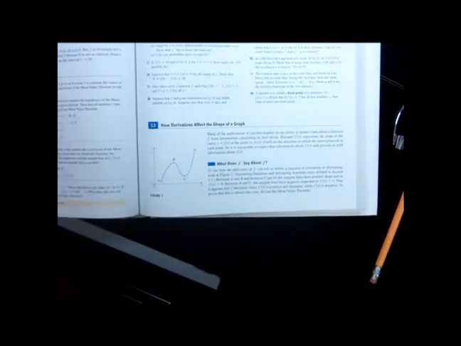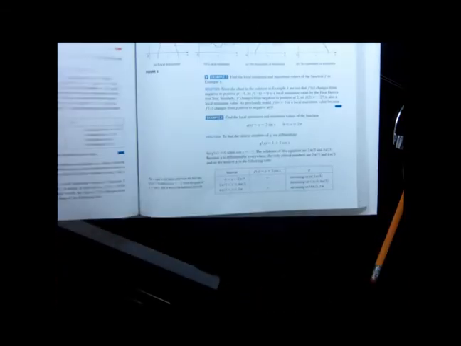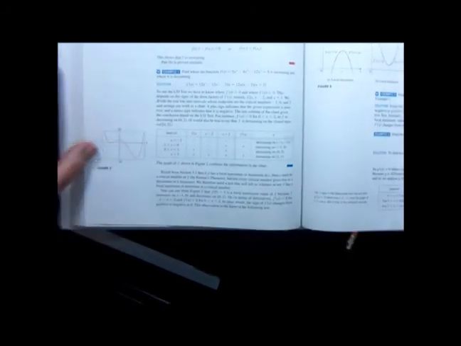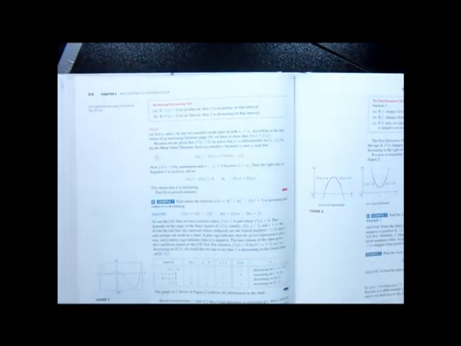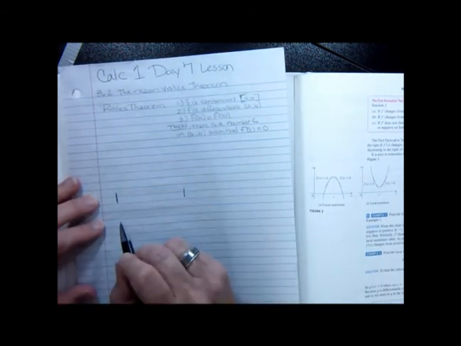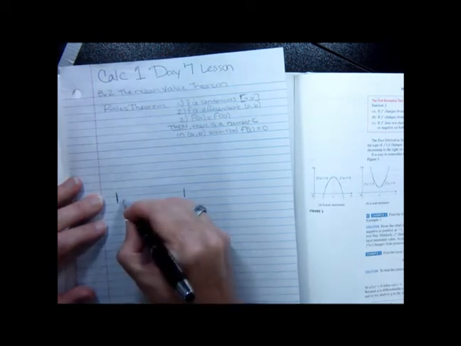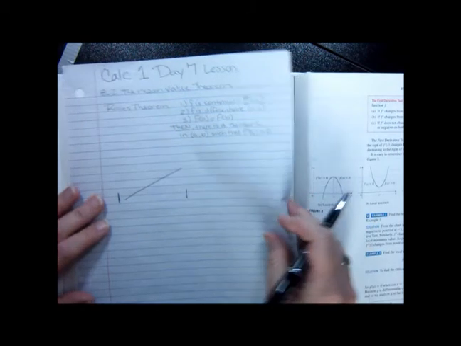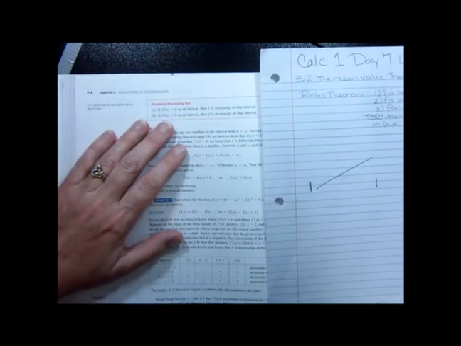In section 3.3, how derivatives affect the shape of a graph. All right, increasing and decreasing tests. When you take a derivative and the value of the slope is positive or bigger than 0 on an interval, then it is increasing on the interval. What that means is if I have an interval from here to here and I have a positive value for slope, that means I'm going up. Makes sense?